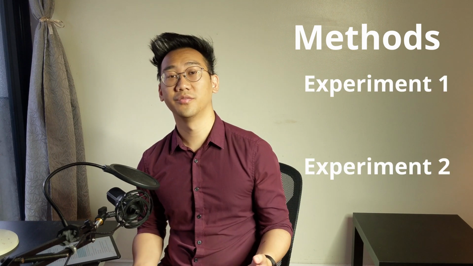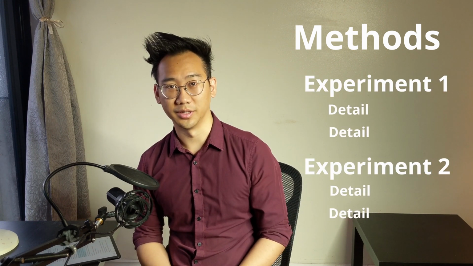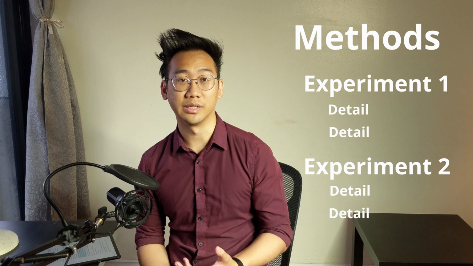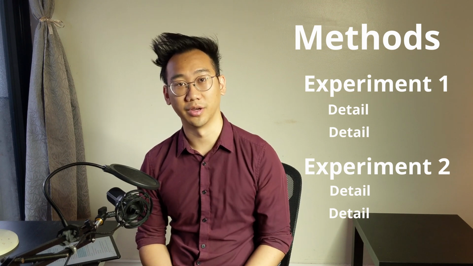To outline the methods, simply list the experiments that you've done, and then fill in any relevant details about how you did the experiment. Basically, what would the reader need to know in order to replicate what you've done?